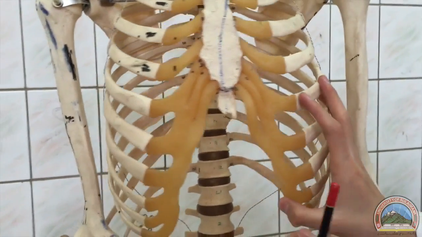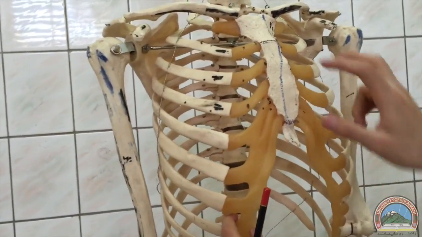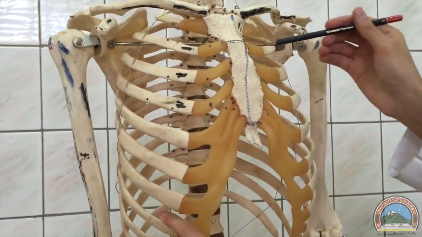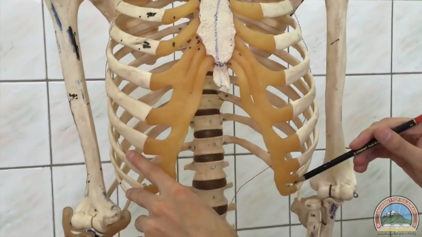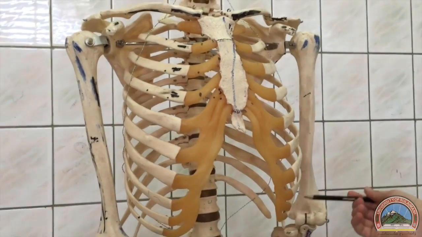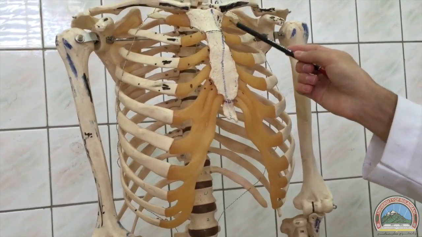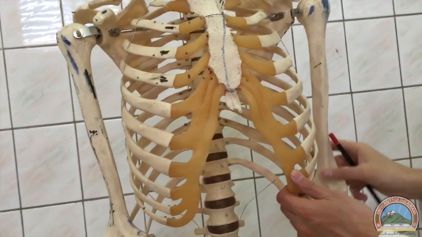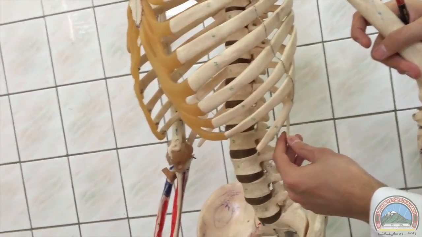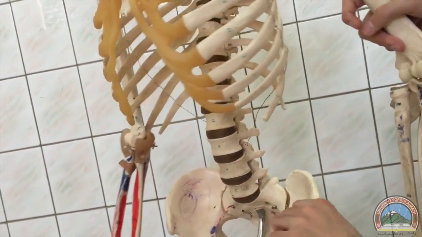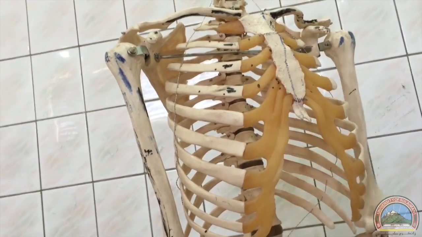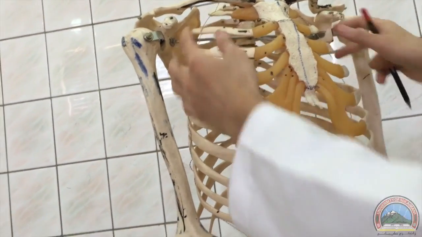Alright, so this is about the sternum, and these are the costal cartilages. We've got 10 pairs of costal cartilages: 1, 2, 3, 4, 5, 6, 7, 8, 9, and 10. Each of these ribs has its own costal cartilage, except the two last ribs. The 11th and the 12th ribs do not have costal cartilages. So that's why we've got only 10 pairs of costal cartilages.